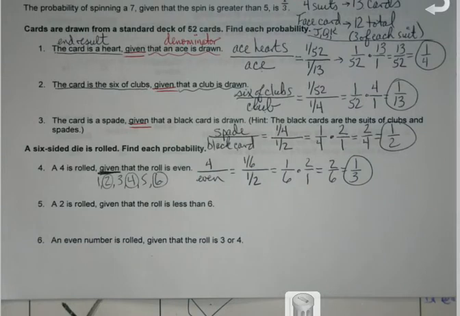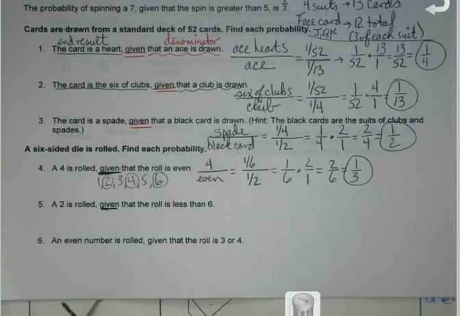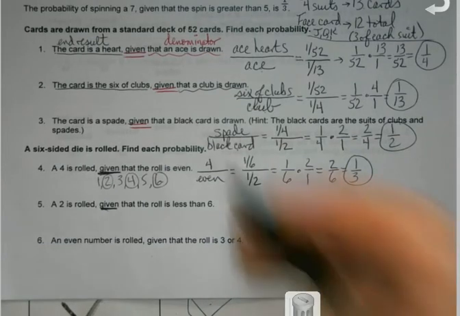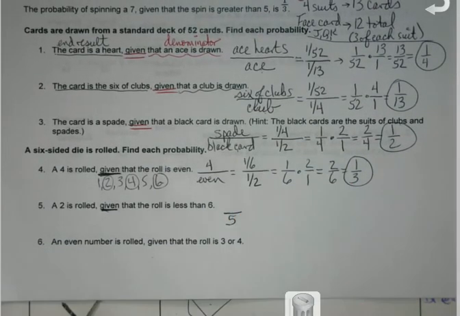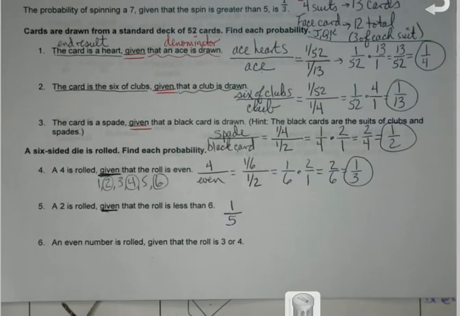Okay, let's see if we can do some mental work here. A 2 is rolled, given that the roll is less than 6. How many numbers are less than 6? 5: 1, 2, 3, 4, and 5. Okay, they're all less than 6. What's my chances of getting a 2 out of those 5 numbers? 1, because there's only one 2 that's available.